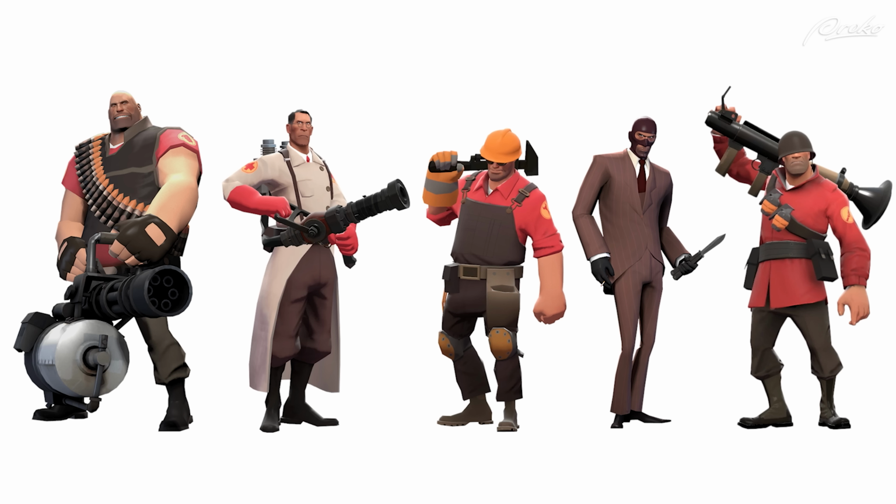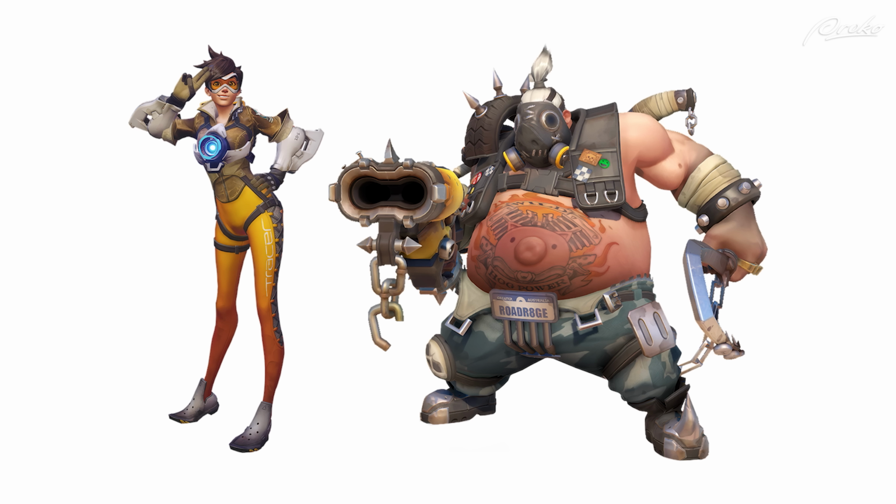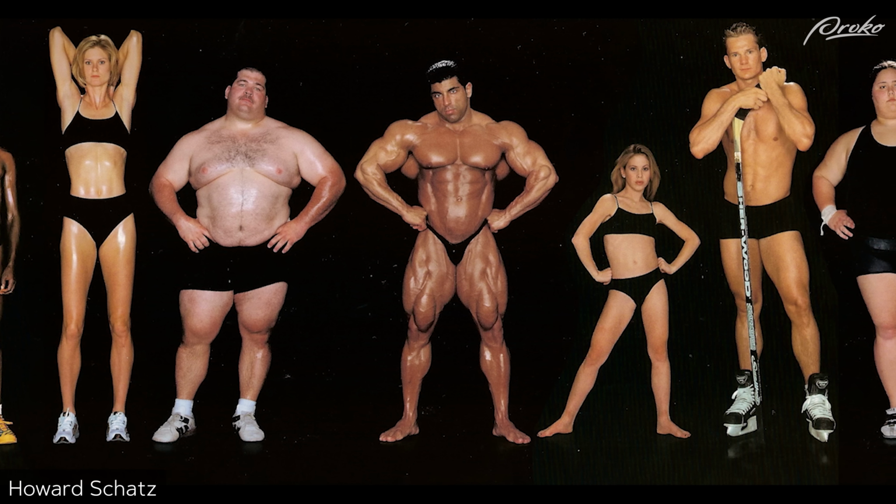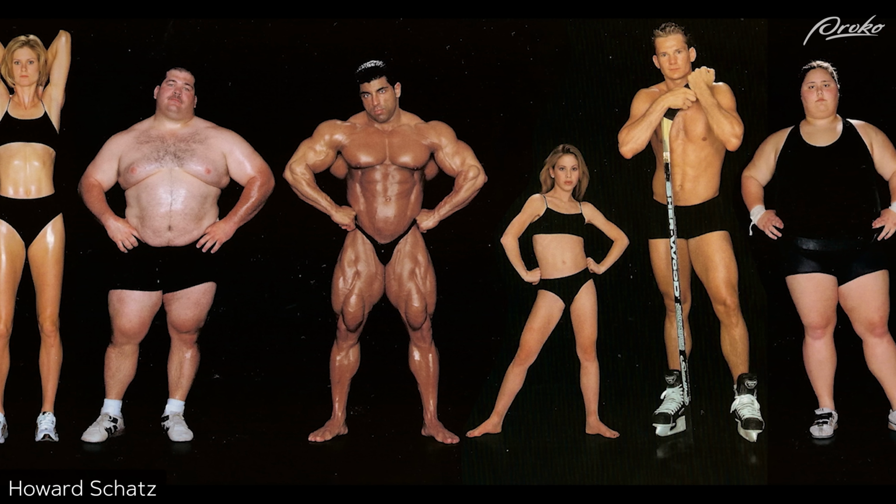And here are some great examples from games. We can't overlook the iconic designs from Team Fortress 2 and, of course, the equally important examples from Overwatch. Of course, in real life, silhouette and proportions can't have such wide variety. Or can they? This is a famous shoot by photographer Howard Schultz, featuring athletes from various sports. As you can see, even in real life, people vary greatly in size and proportions.